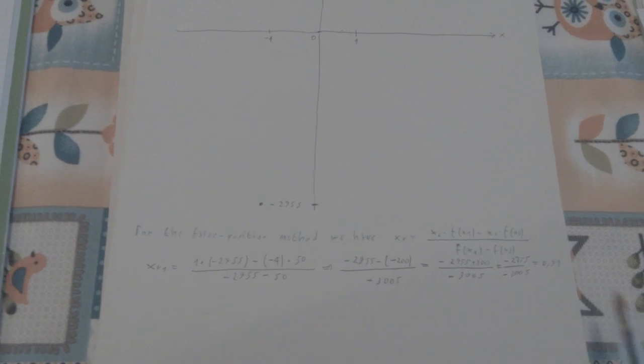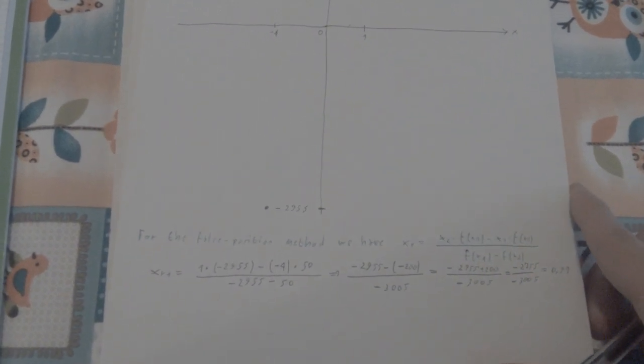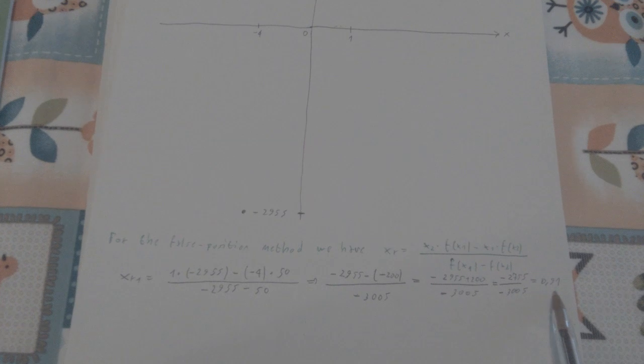Okay, so 0.91, that's gonna be my new point.